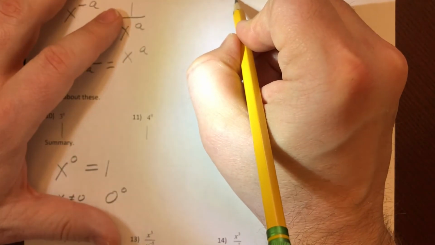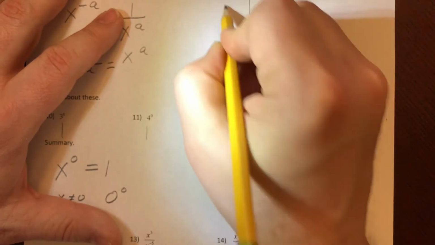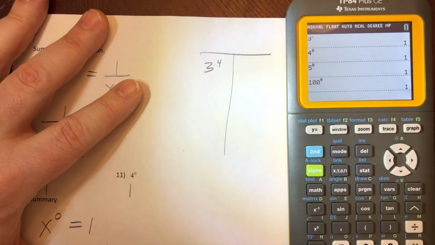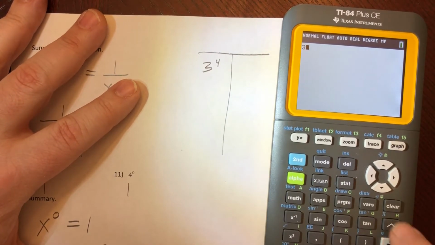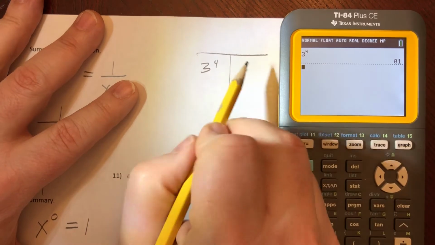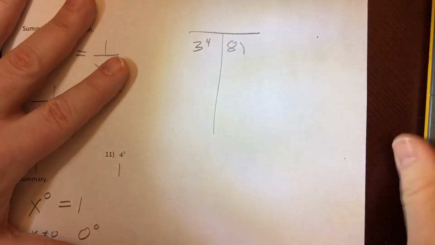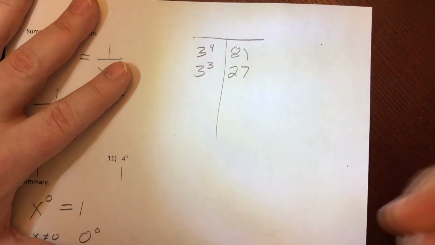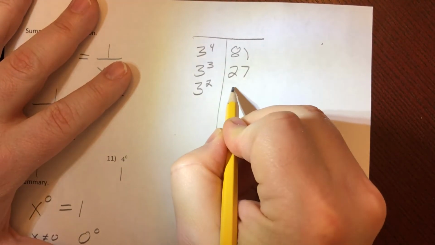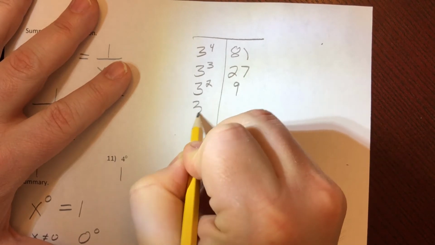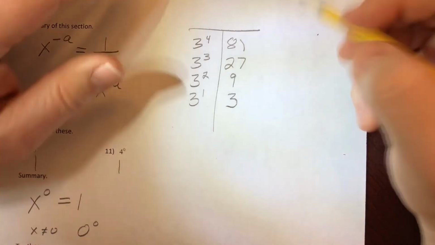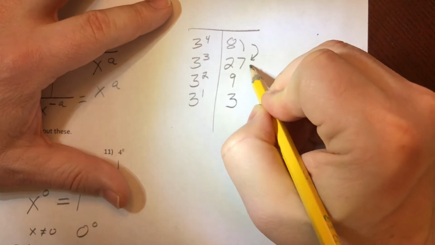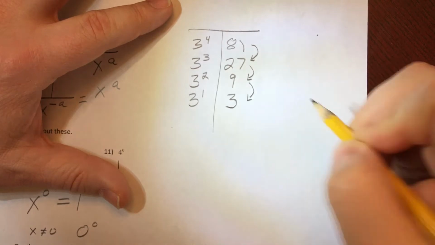What if I made a table of, let's see, let's start with 3 to the 4th. Well, 3 to the 4th is 81. 3 to the 3rd, well, that would be 27. 3 to the 2nd is 9. 3 to the 1st is 3. So how are we getting from 81 to 27, from 27 to 9, and from 9 to 3?